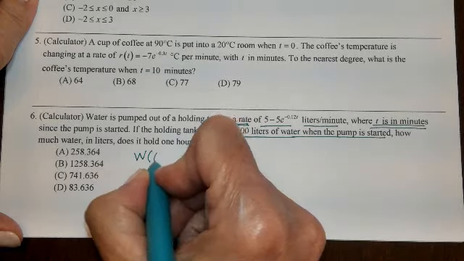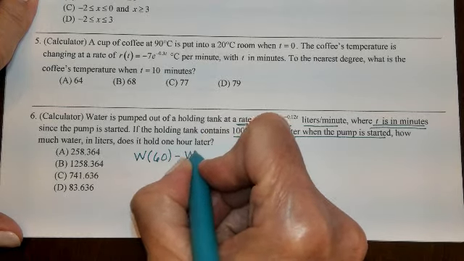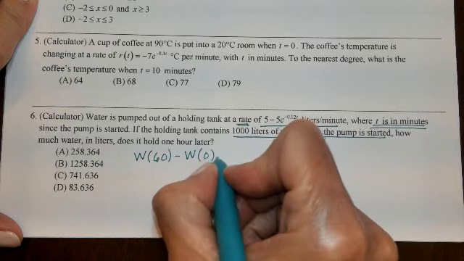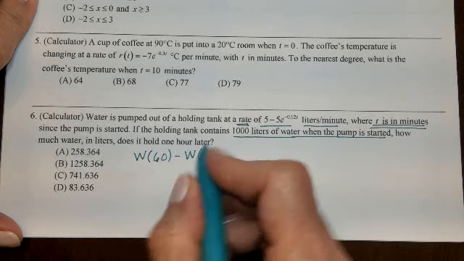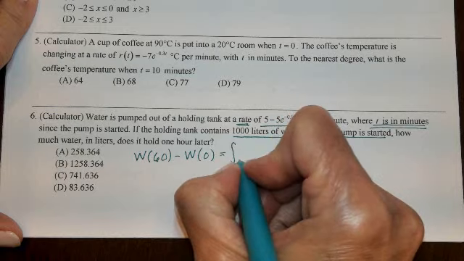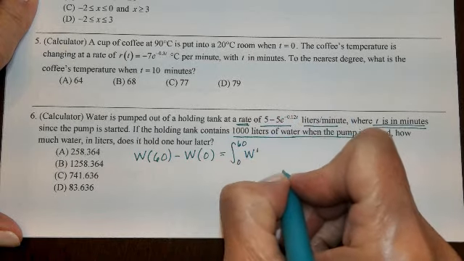So the amount of water at 60 minutes minus the amount of water at time 0 equals, and when you set up first fundamental theorem, that will be the integral 0 to 60 of W prime, right?